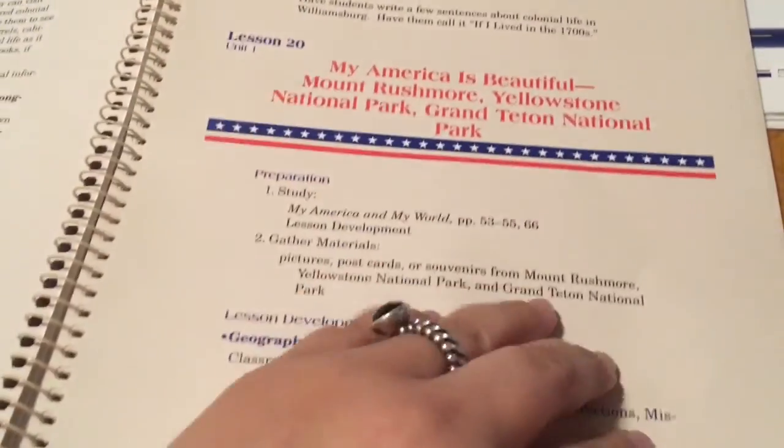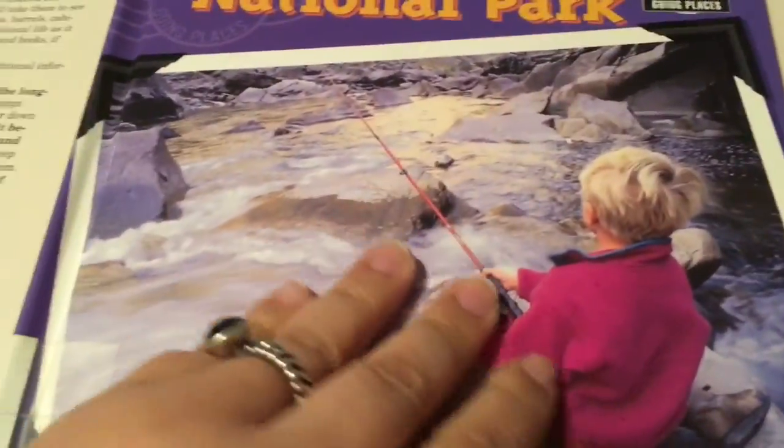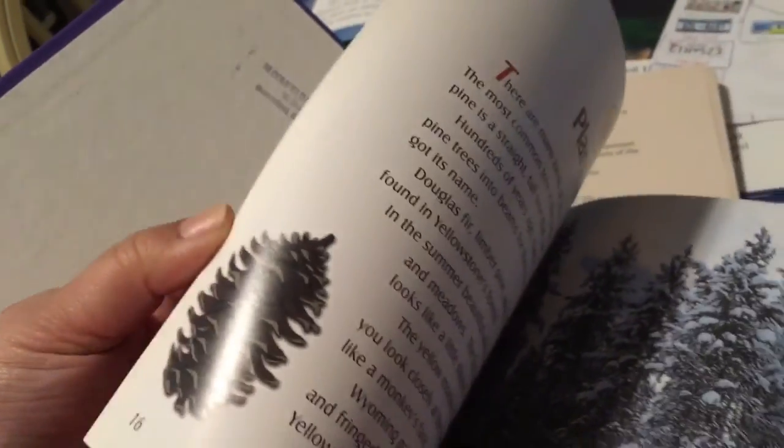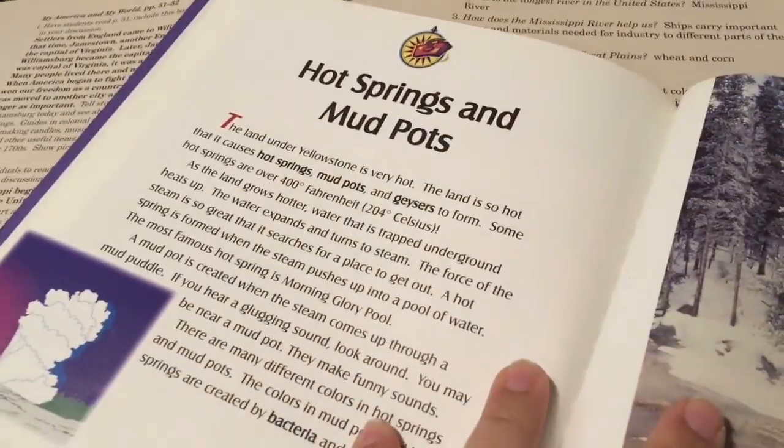So for Yellowstone, we also have another book that I got from the library. So we'll go over some points in this book and stuff like that. Oh, sorry guys, my camera. I'm trying to hold this and flip through. But yes, I would like to go through some points.